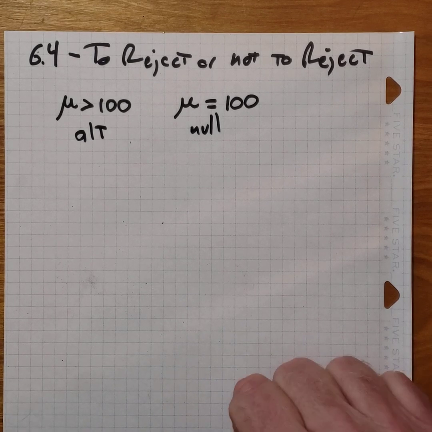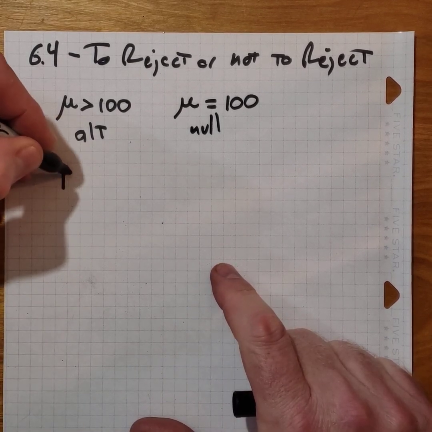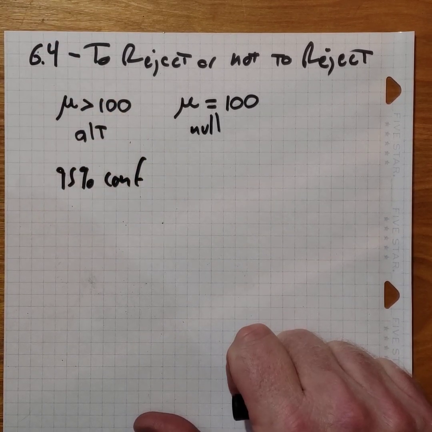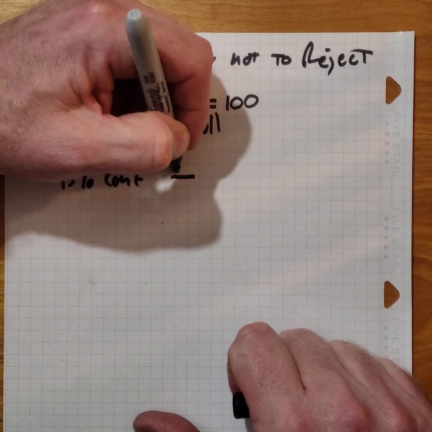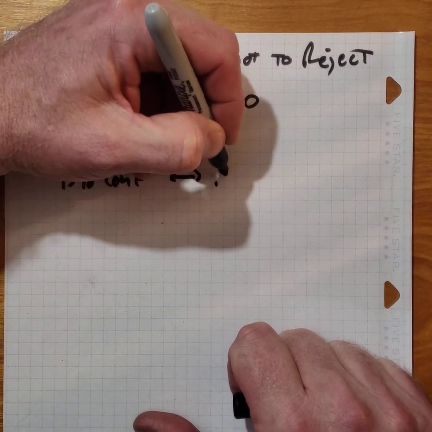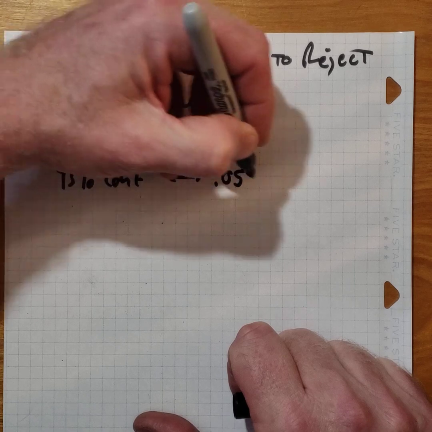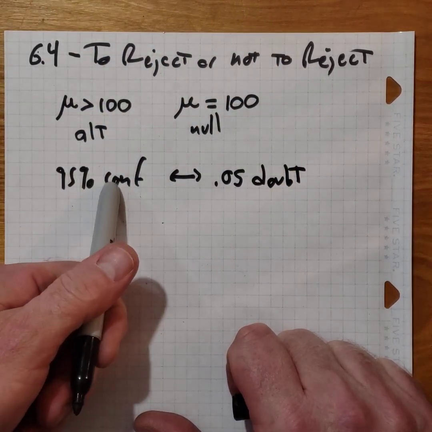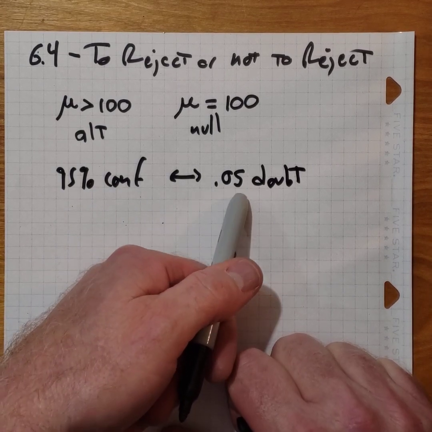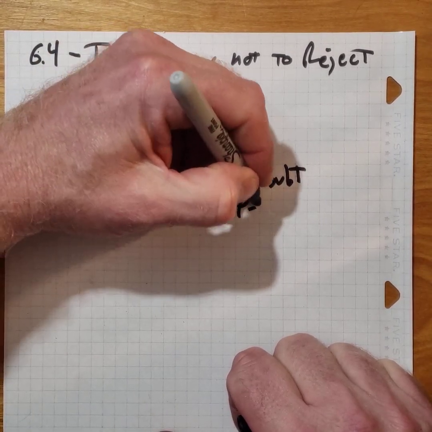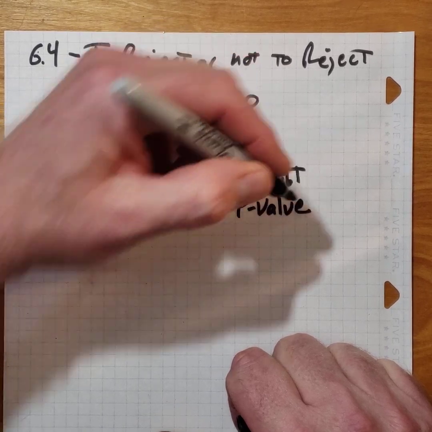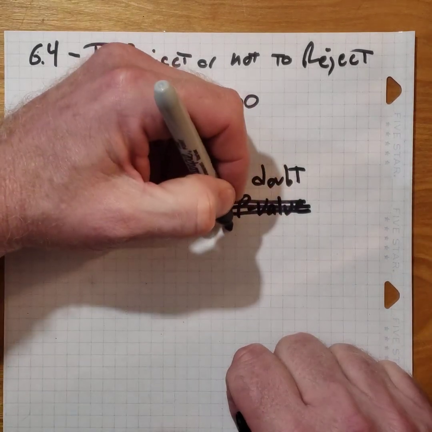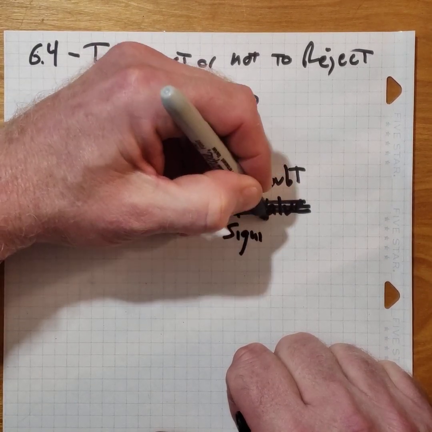And we're going to talk about not 95% confidence here. When we did our intervals, we talked about confidence level. Now we're going to talk about something similar, which is that we've got 0.05 doubt. Right, 95% confidence leaves 5% doubt. Sorry, that's not our p-value, that would be related to our p-value. We're going to call that our significance level.